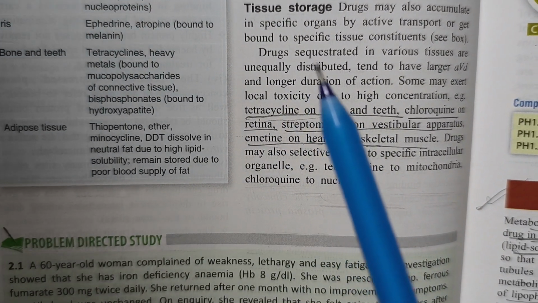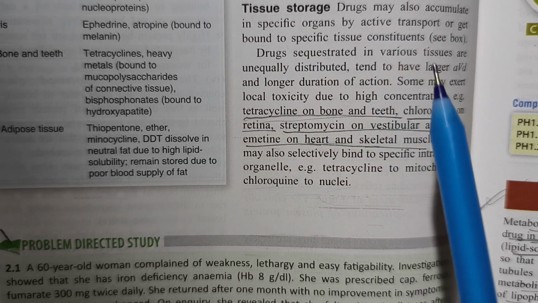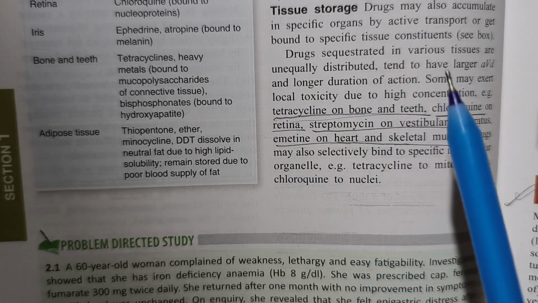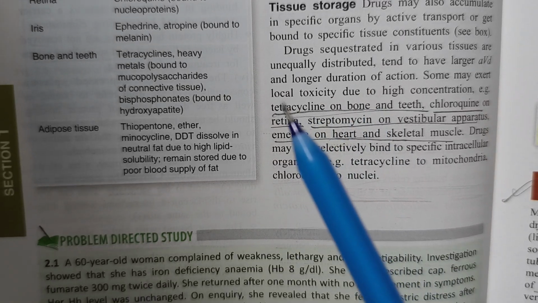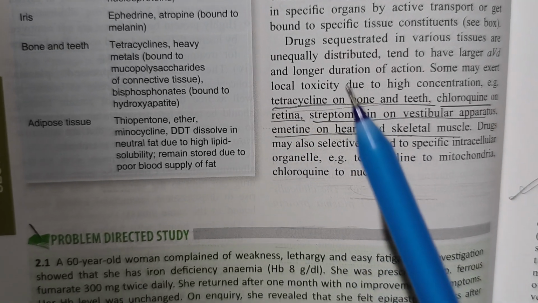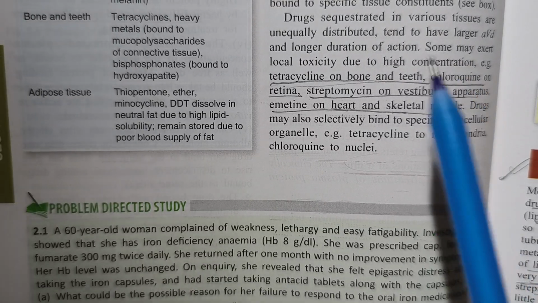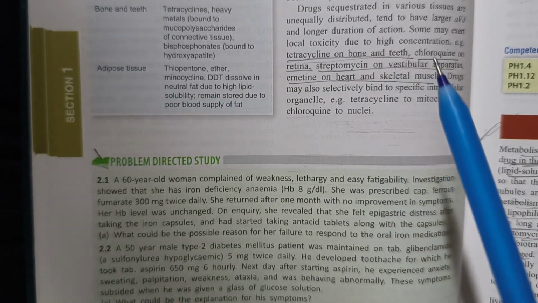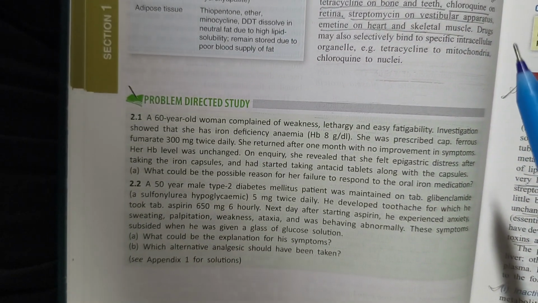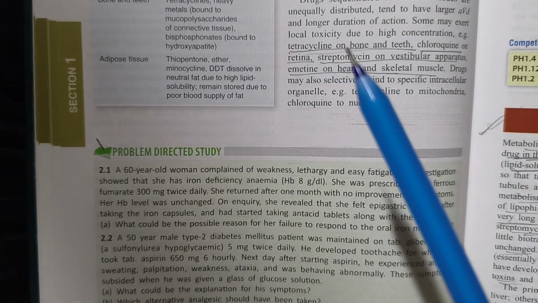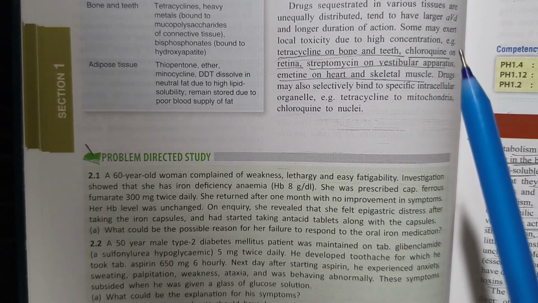Drugs sequestrated in various tissues are unequally distributed, tend to have a larger apparent volume of distribution and a longer duration of action. Some may cause local toxicity due to high concentration.